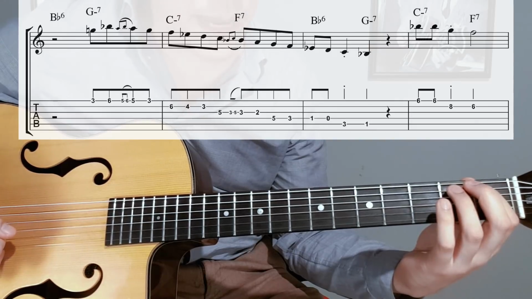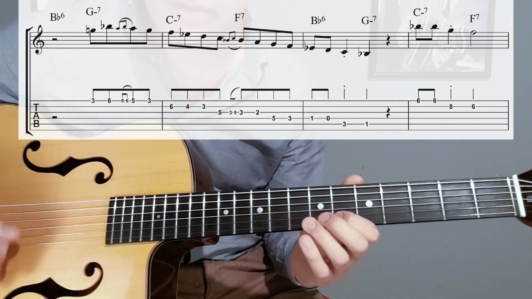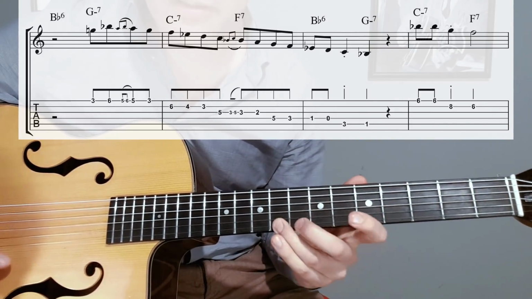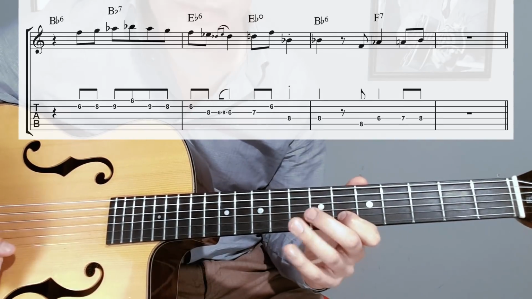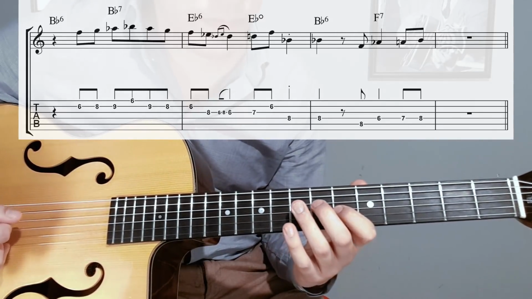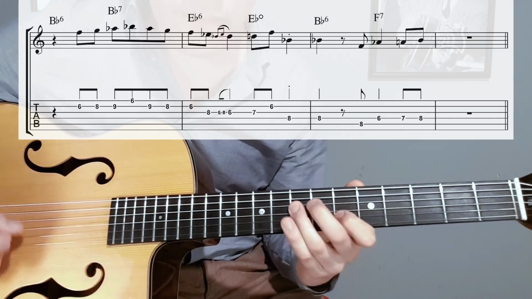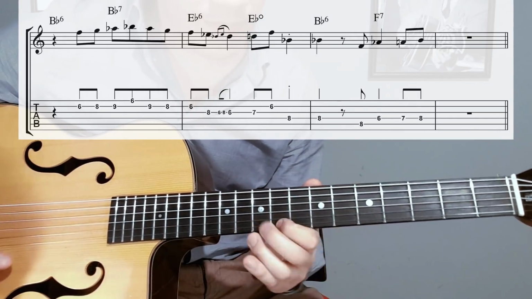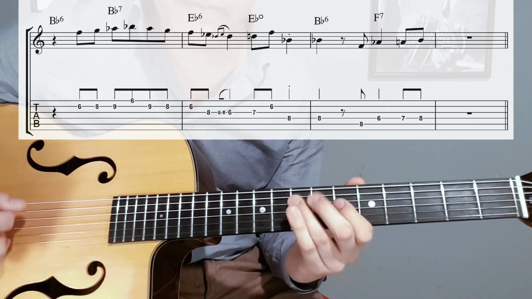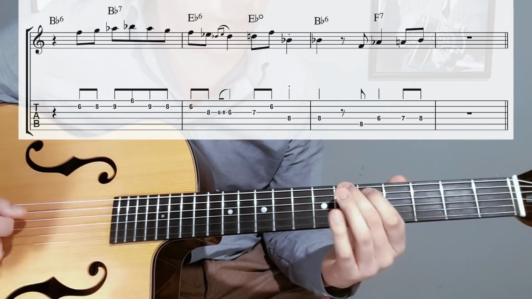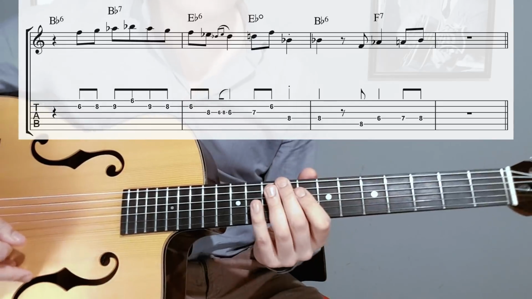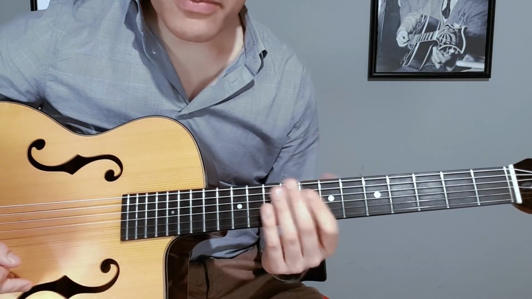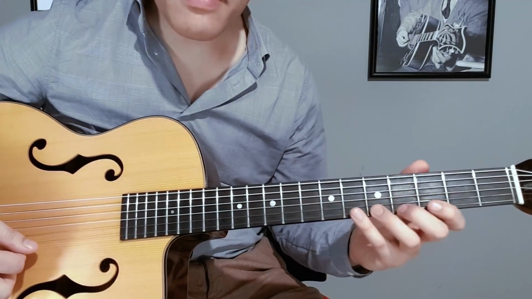Right, and then he goes back to the blues form. Right, this. There's an O from the blues. So, a new shape for you, that major scale.